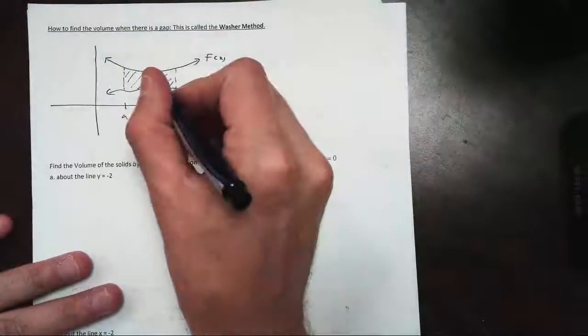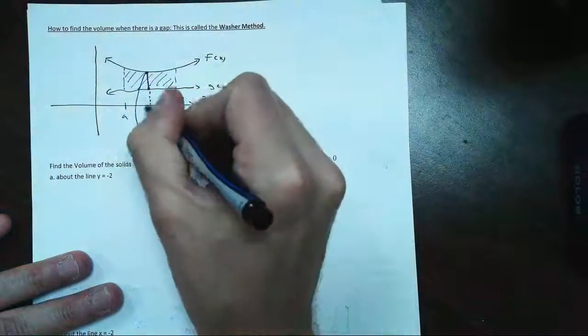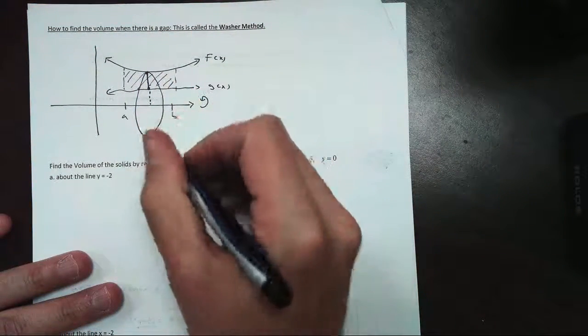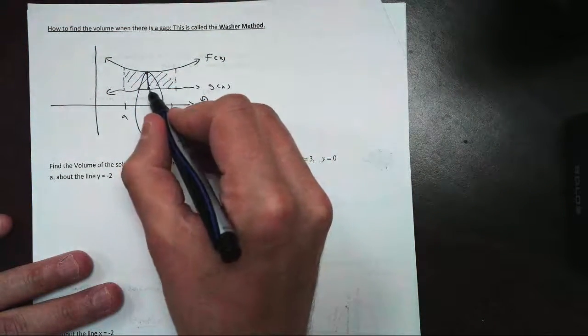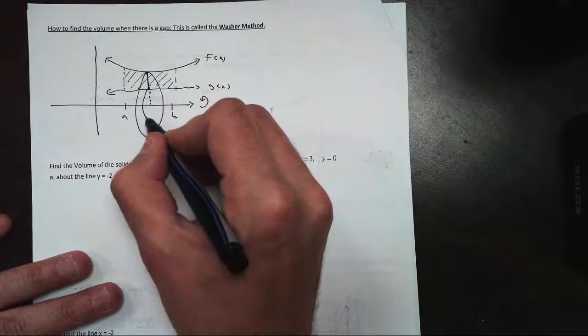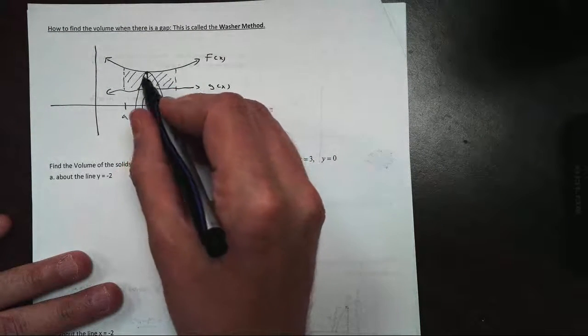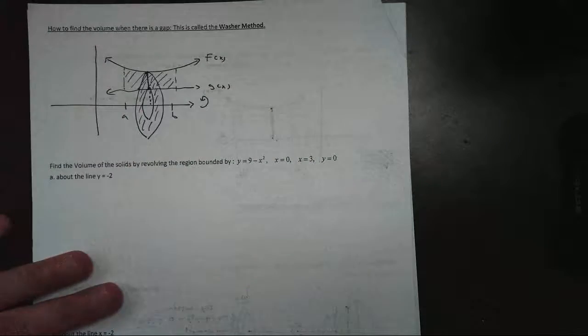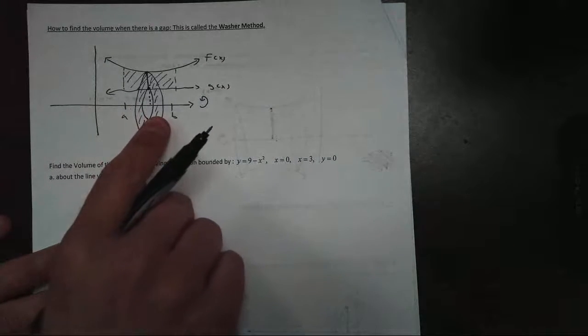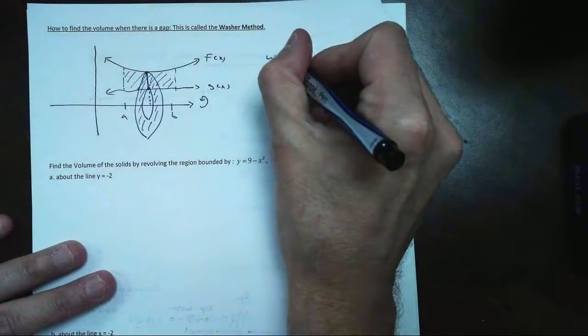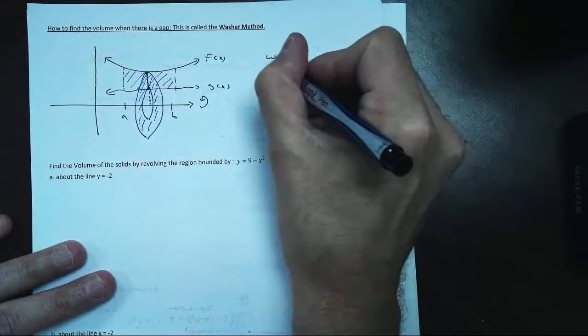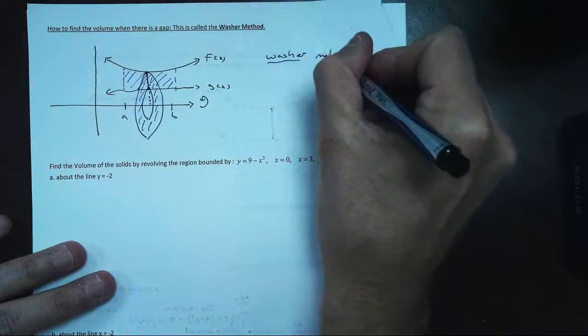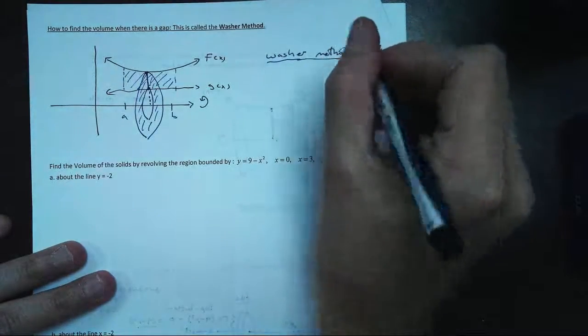Now, how does that affect my disk? Well, I'm going to get the solid part on the outside. But then I've got this part here that I'm also going to revolve. And if you notice, what we're going to wind up with right here is a disk with a hole in it. A disk with a hole in it. We call this the washer method. So the question is, how do we find the volume using the washer method?